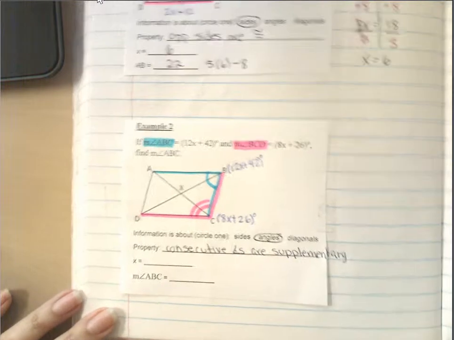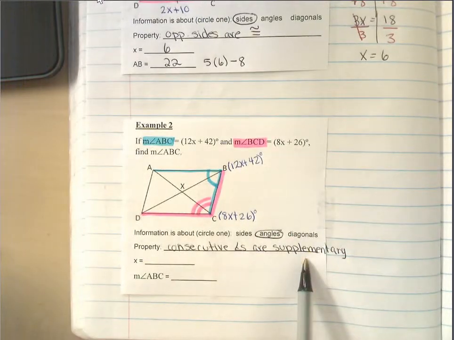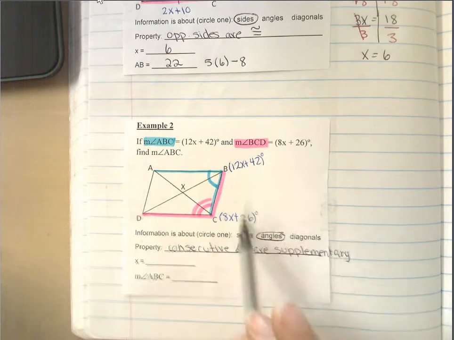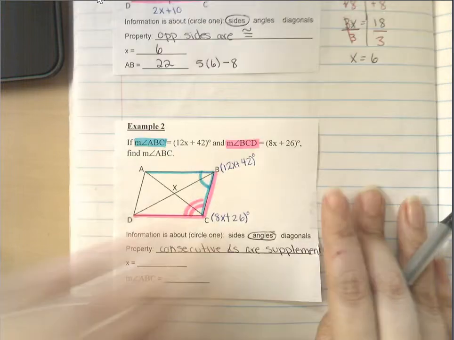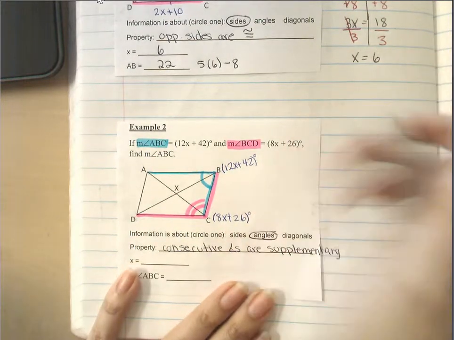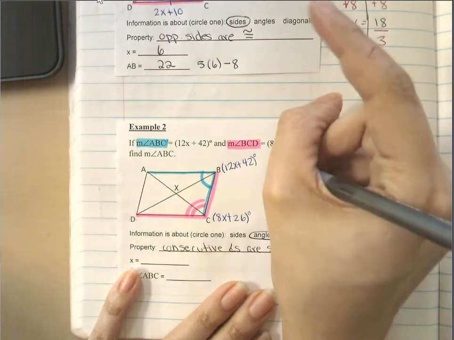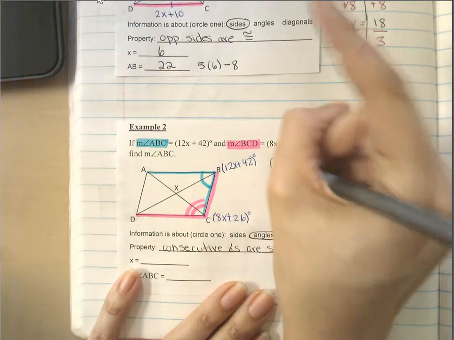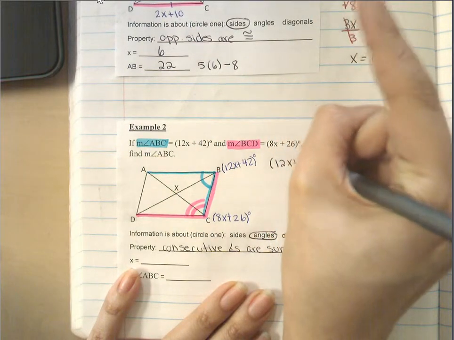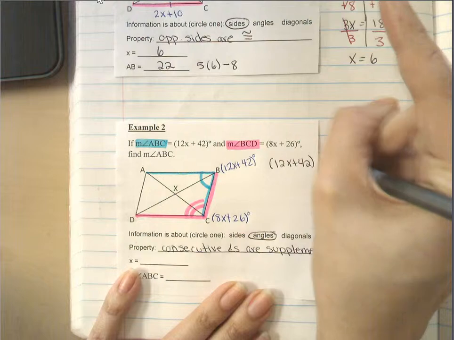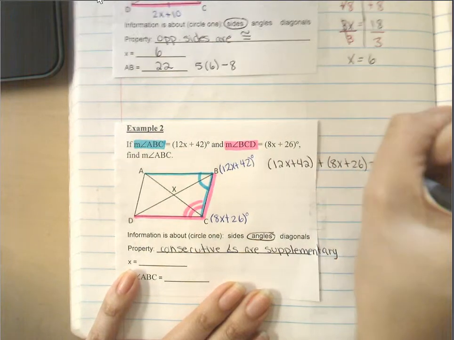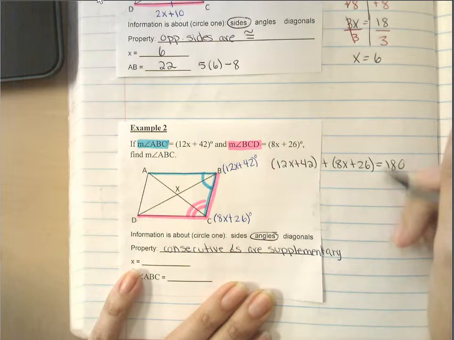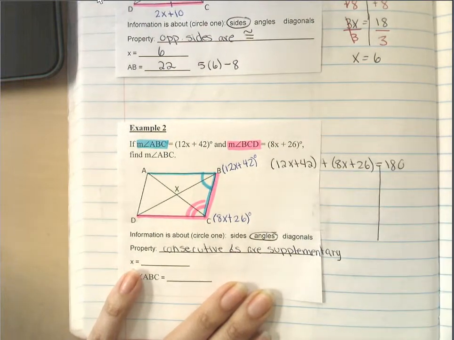Okay, so they're supplementary, and supplementary means that they add up to 180. So to solve this problem, I have to add those two angles and put it equal to 180. So I'm going to add my two angles: I have 12x plus 42 and 8x plus 26. That should equal 180 because they're supplementary. I'm going to solve that equation.